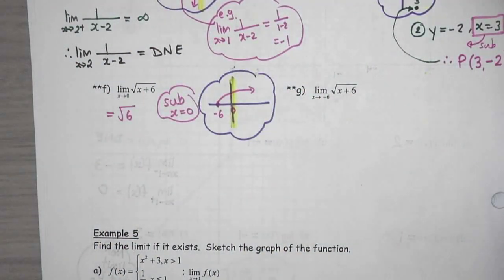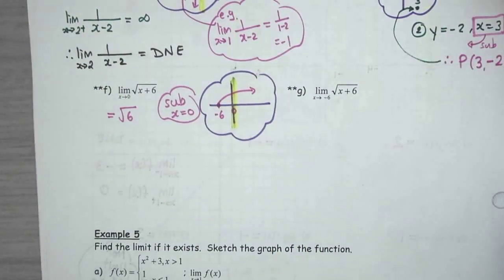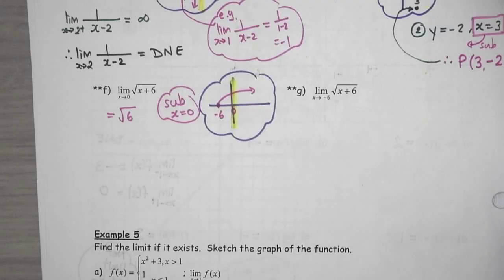Does that make sense? So we're going to go and then my y value there. All right, so that's easy.